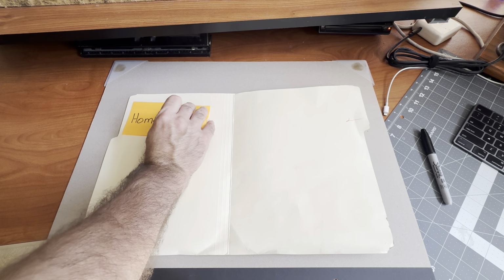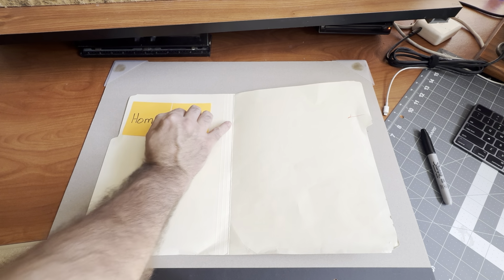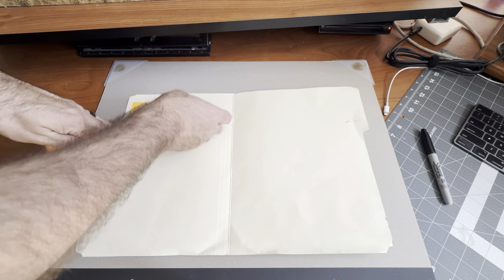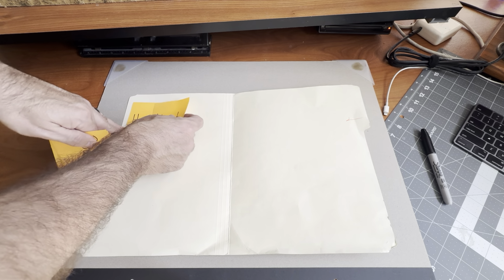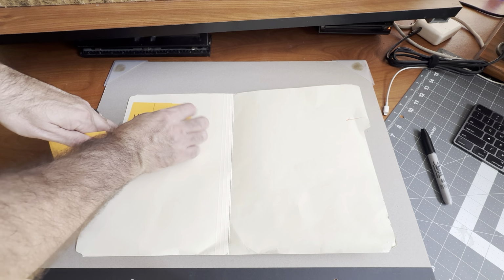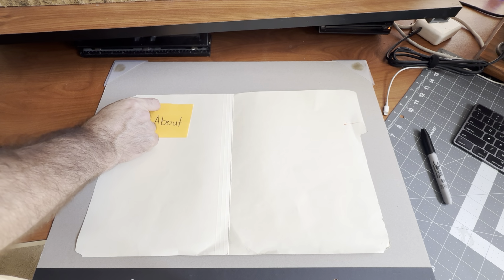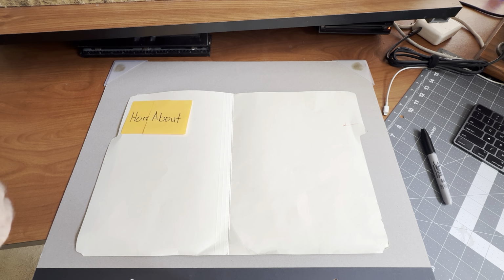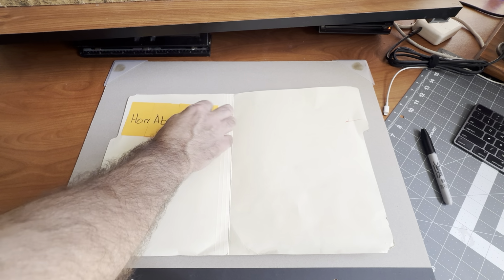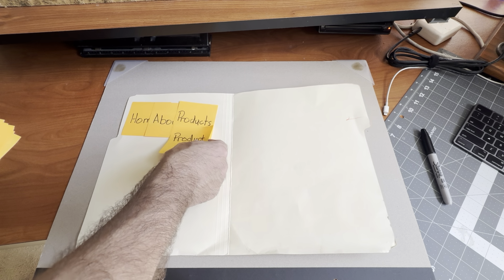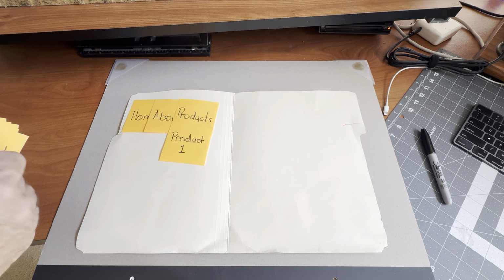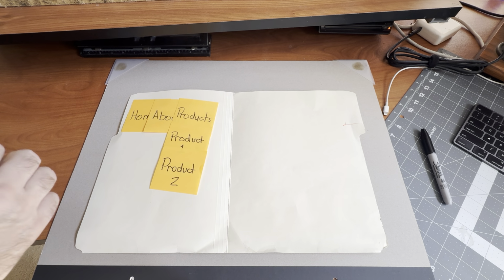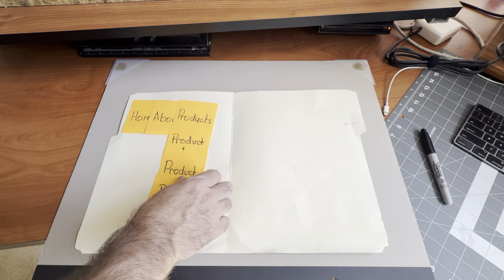So we've got home. I'm going to put things together really tight because I've got these big Post-it notes. If I said I've got home, about, imagine your size Post-it notes, they wouldn't be this far apart. They wouldn't be stacked on top of each other. They're only about that wide, so you could get more of them here. So you'd have home, you'd have about, you'd have products. Of course, you'd have your sub menu of products underneath there. Again, your Post-it notes are much smaller, so you don't have to stack them on top of each other. Products 1, 2, and 3.